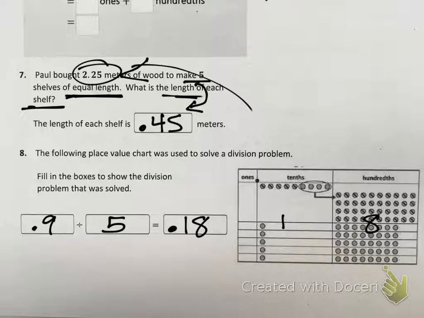Now, again, a way to check that is to multiply 9 tenths by 5 to make sure. Oh, wait, I messed up right there. It would be 18 hundredths by 5 to figure out what we have. Let me get this lined up perfectly.